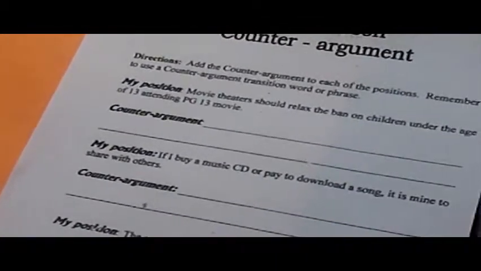The counter argument I came up with is, "On the contrary, once a young man turns 18, it should be optional for him to register for the draft due to religious beliefs." Okay, now, what would be your transitional phrase? On the contrary. Okay, could you please write that down so the audience can see how you took a stand against that?